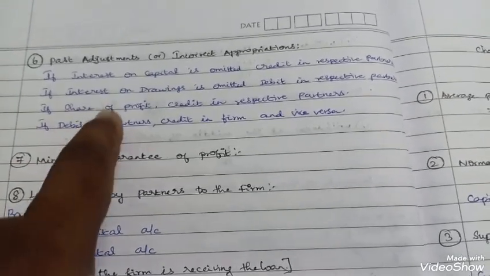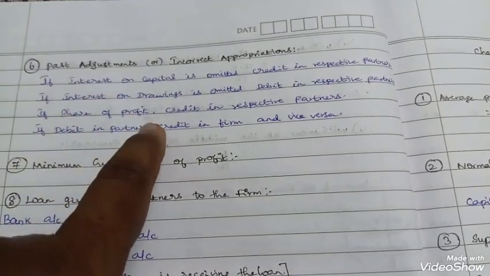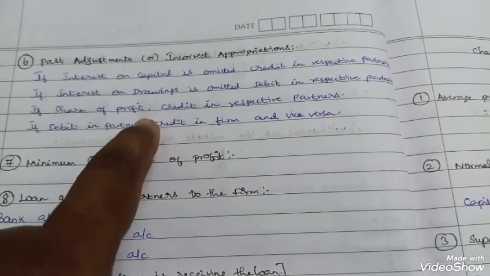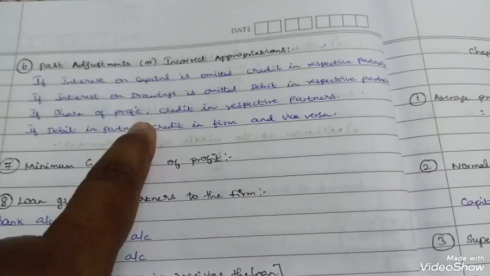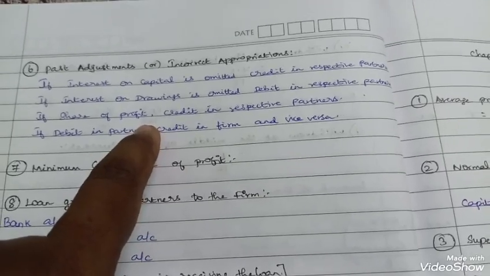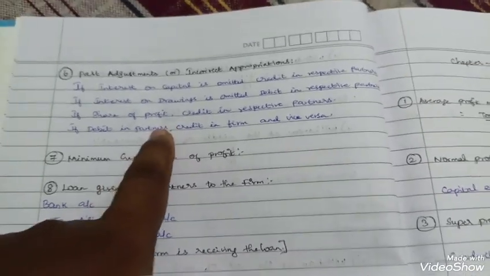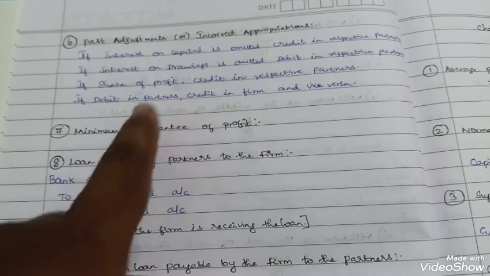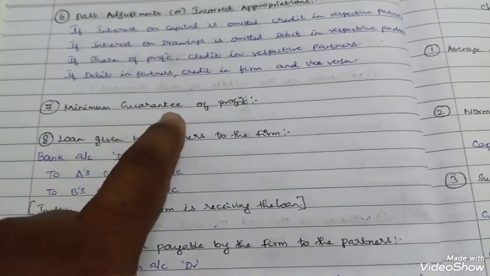This past adjustments or incorrect appropriations, I'll be dealing with more sums in this, and at that time I'll be solving more problems, so you'll get clarity on this. Next will be minimum guarantee of profit.